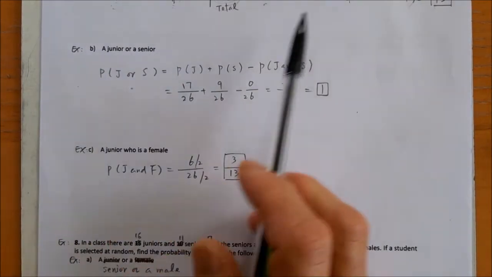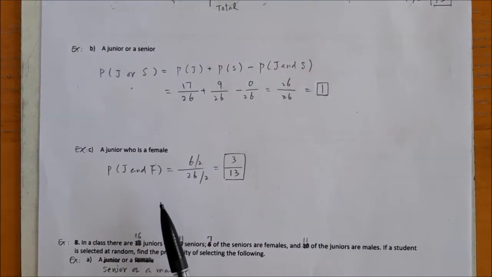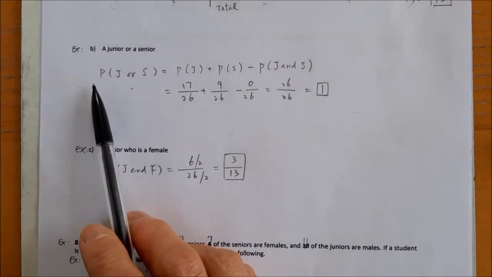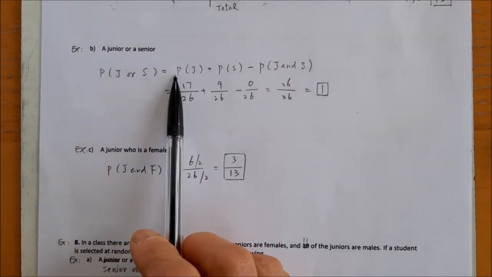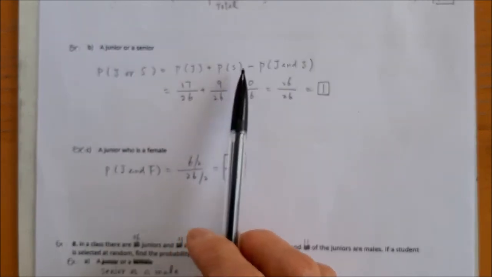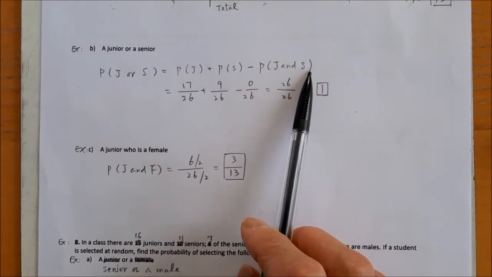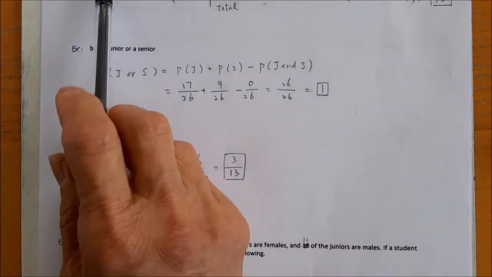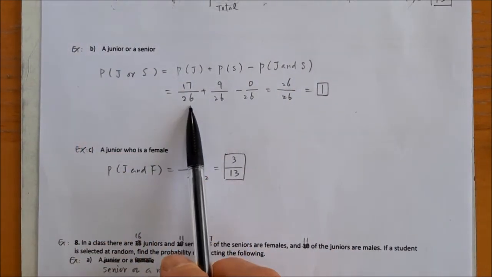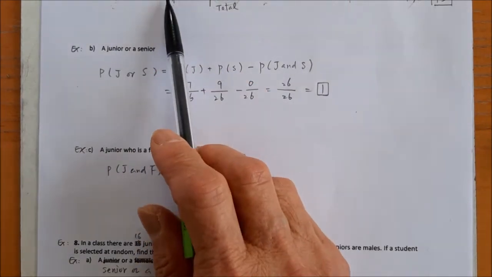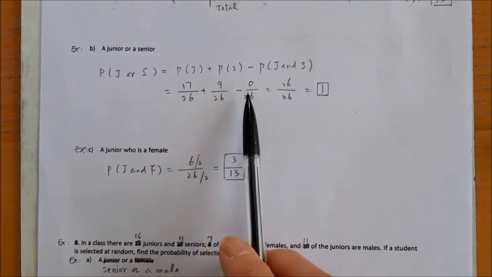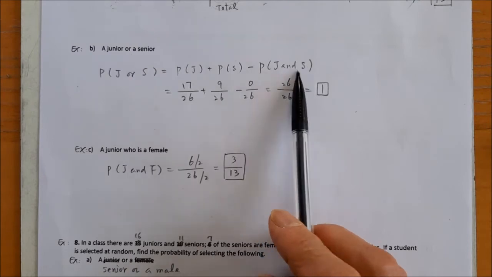And B, a junior or a senior. So use the same formula, addition rule. Probability of junior or senior is equal to probability of junior plus probability of senior minus probability of junior and senior. How many are junior? 17 out of 26. How many are senior? 9. 9 out of 26. Minus probability of junior and senior.